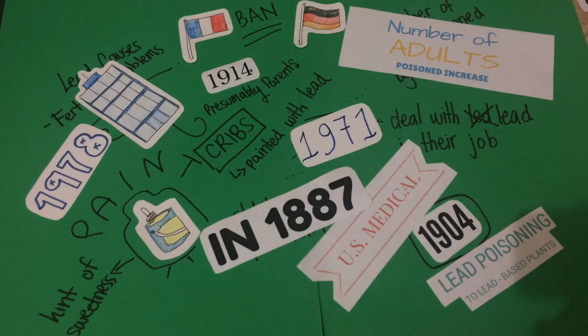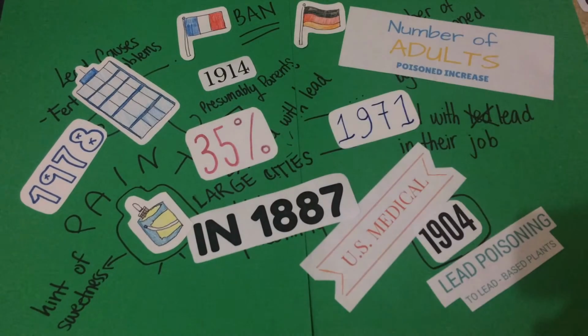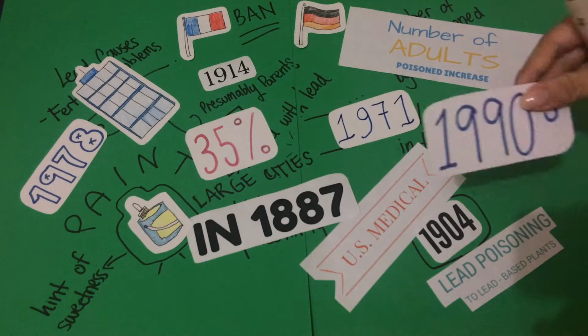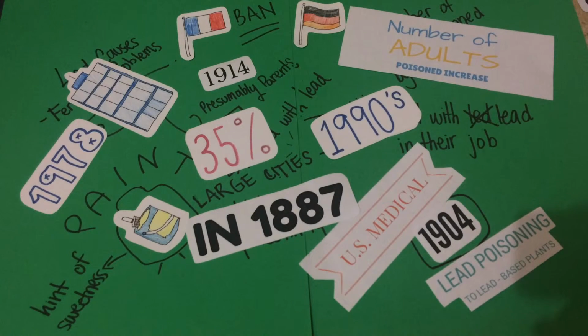A CDC report found that 35% of children living in large cities with more than 1 million people had blood lead levels greater than the CDC action level established in 1991. In the 1990s, the Environmental Protection Agency required that information on lead be disclosed when a building, especially a house or an apartment, is sold or rented. Additionally, EPA workers were trained specifically to remove lead in paints on buildings. Lead-based paint continues to remain a serious problem for many children, even though it has already been banned.